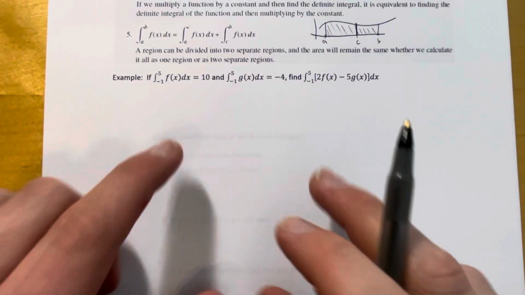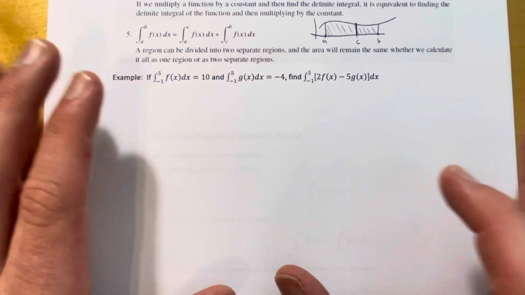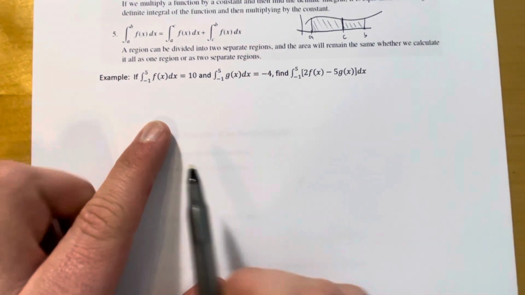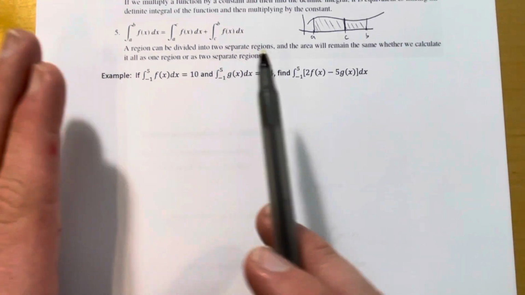So in the last video, we covered properties of the definite integral, and what I want to do now is use some of those properties. So we're going to make some assumptions about the integrals of different functions here. We don't know what f of x looks like.